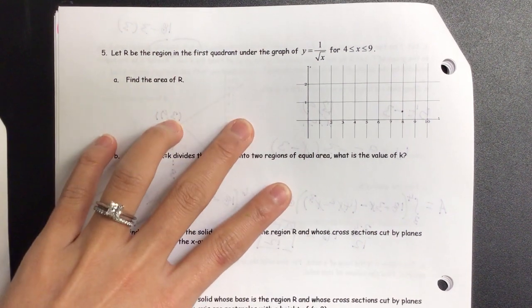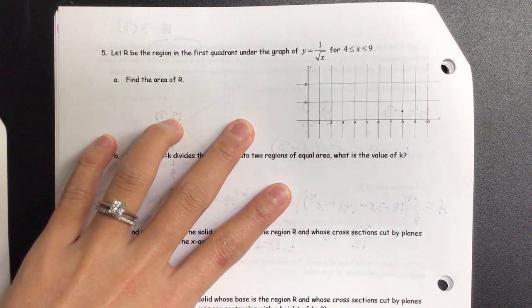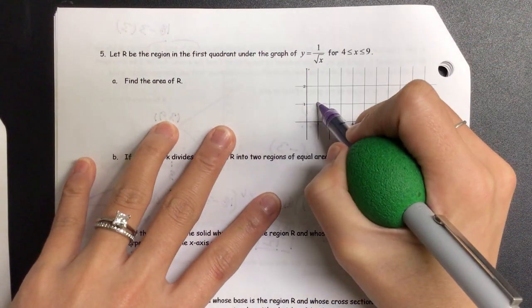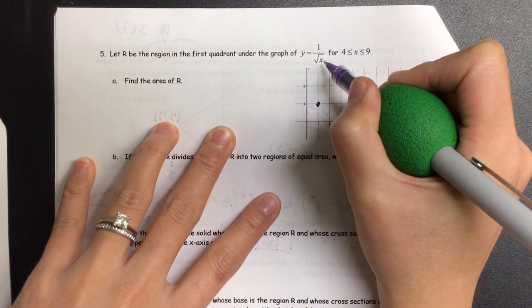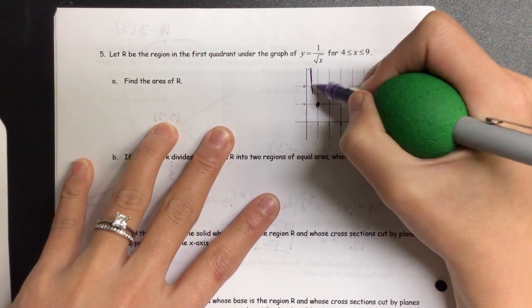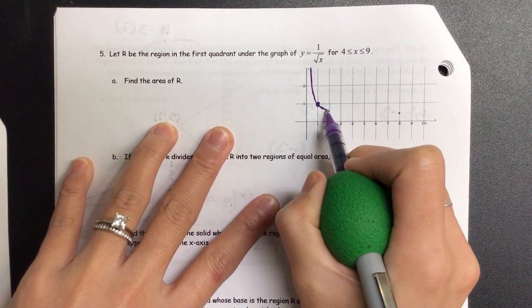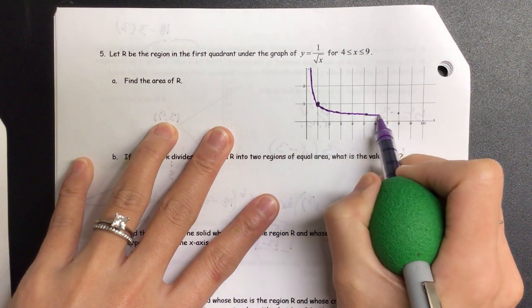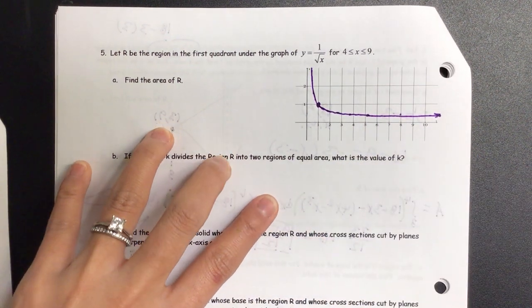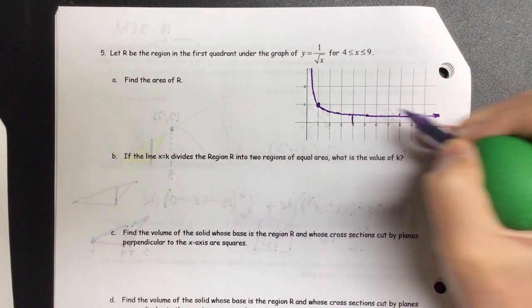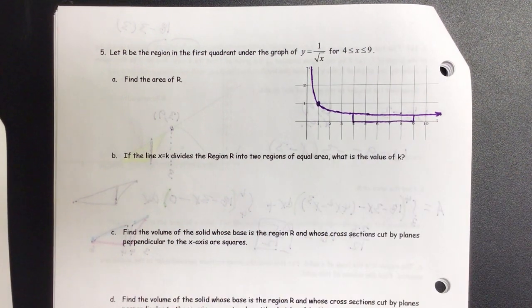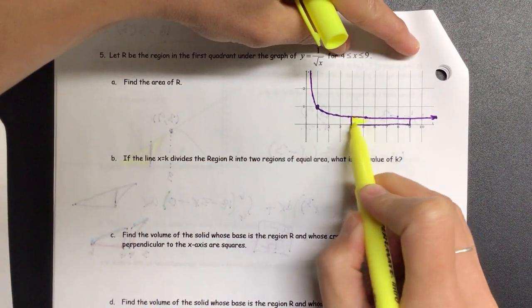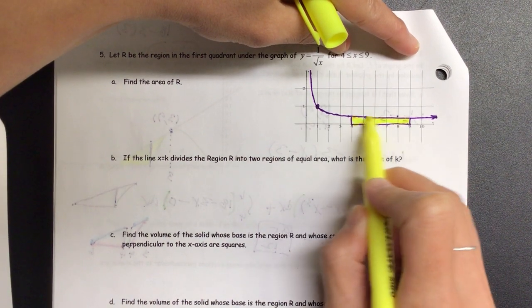Okay, so let's go ahead and graph this. If y'all remember rational functions, it went downward, right? So for this one, it's got a critical point at 1. And if you're wondering why, plug in the 1 in here. 1 over square root of 1 is 1, okay? And it's going to go down and get closer and closer to 0, but not exactly. And then let's cap it at 4 and 9, only in quadrant 1, and shade them in. It should not look like a rectangle, although it kind of does, but it should be thinner on the right.